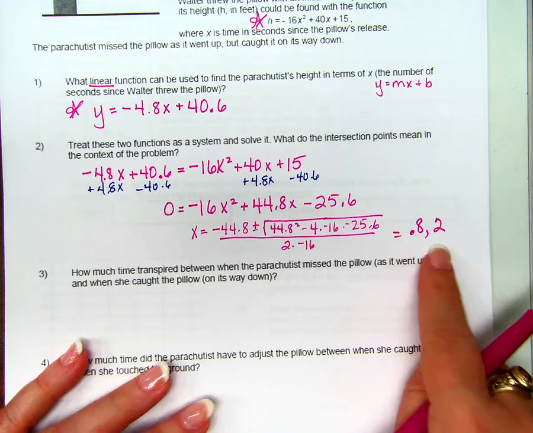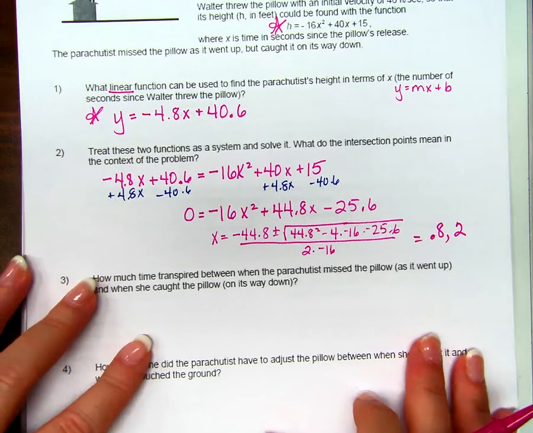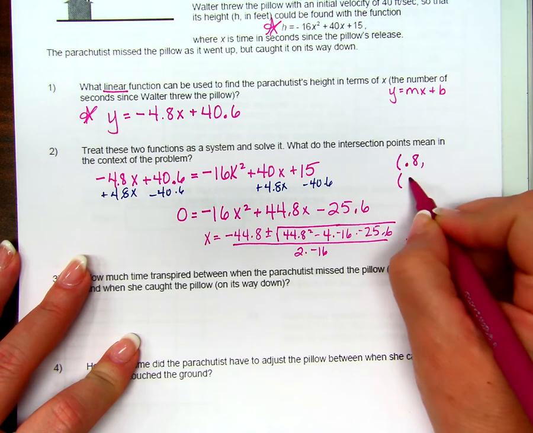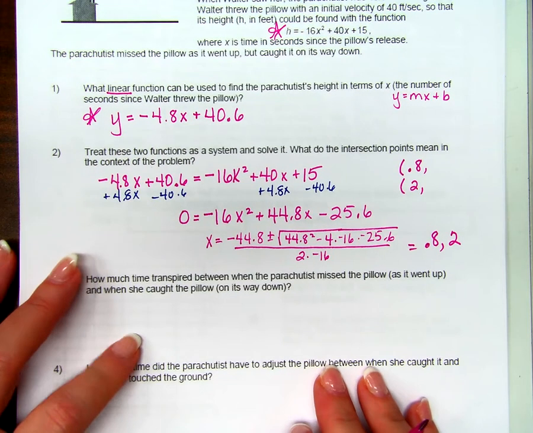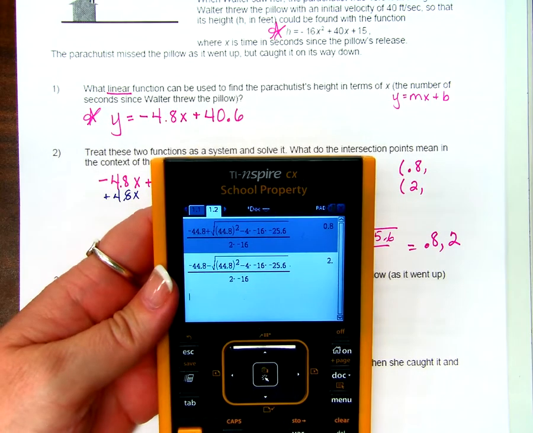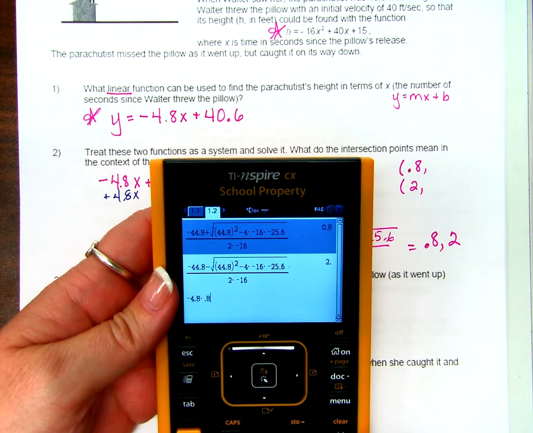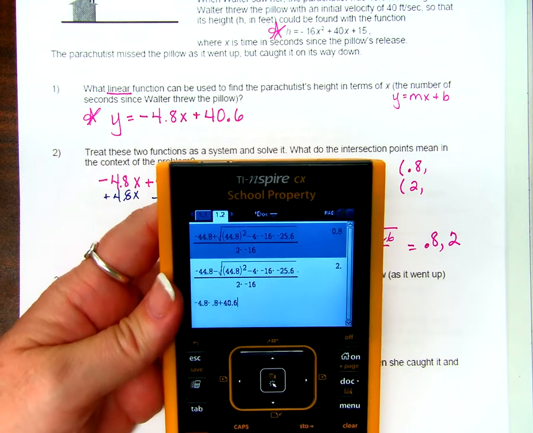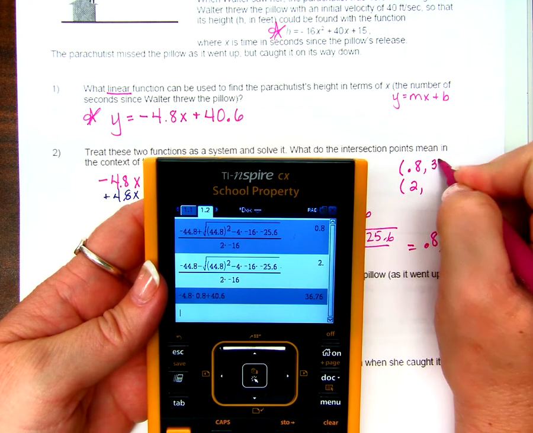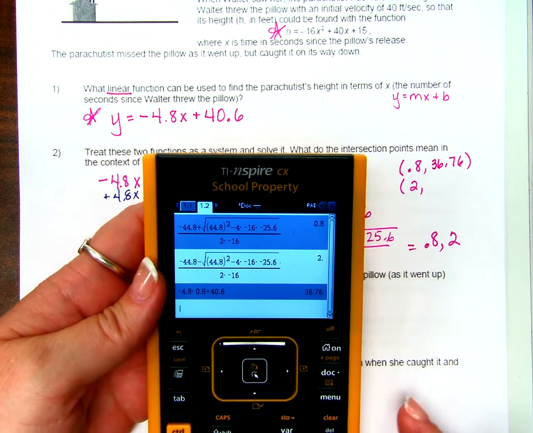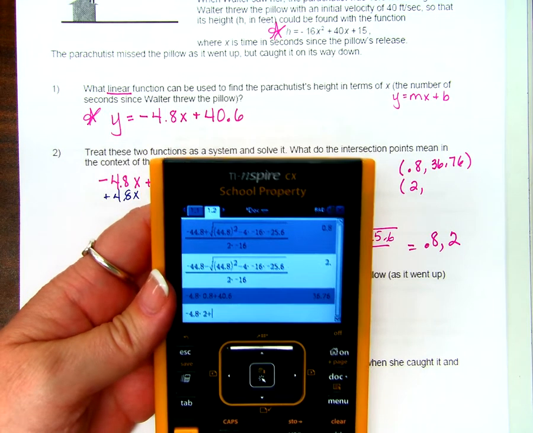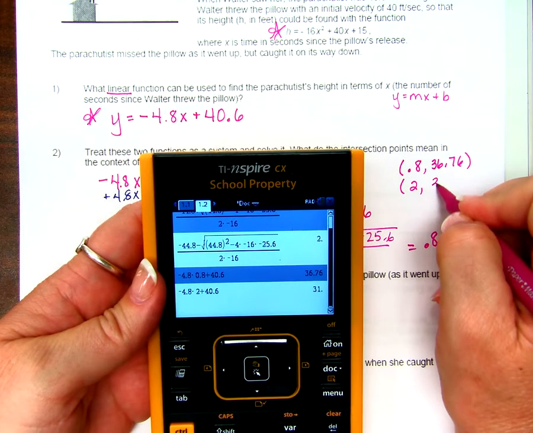What does this tell me? There are 2 solutions. One has an x value of 0.8, one has an x value of 2. How do I find the y's? Let's put it in here, right? Negative 4.8 times 0.8 plus 40.6. 36.76. Negative 4.8 times 2 plus 40.6. 31.